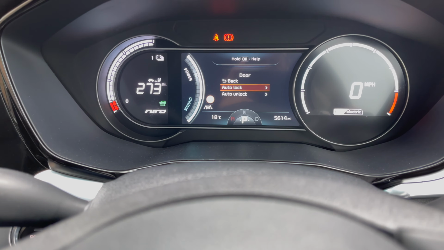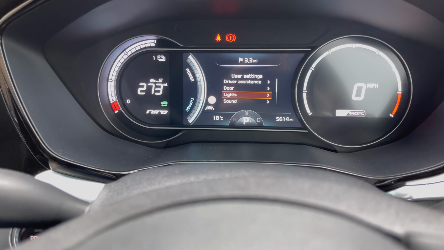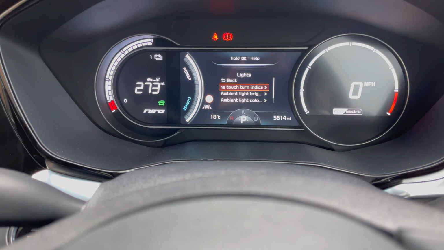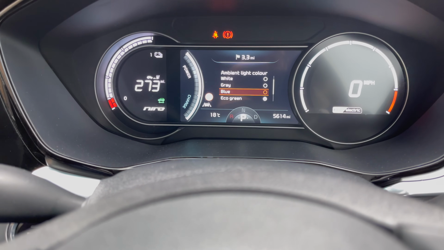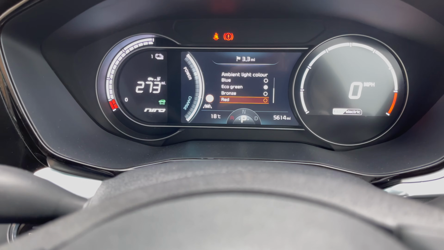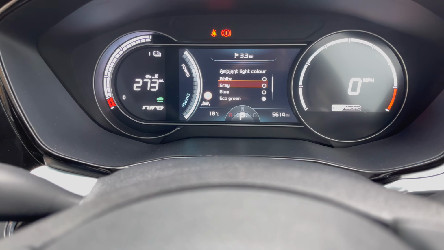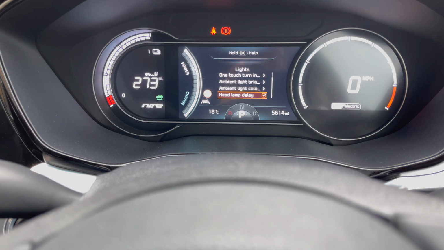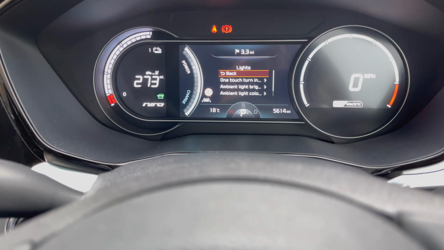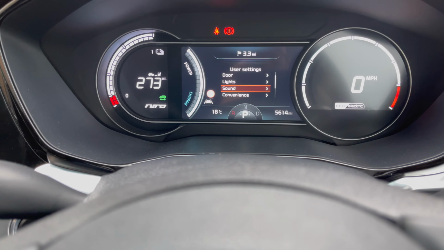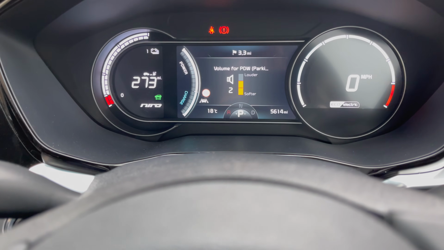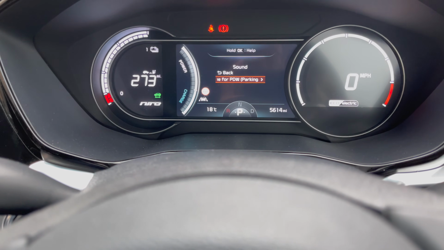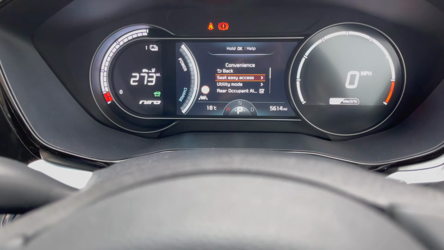Door settings, I want it to auto lock, auto unlock, lights, one touch turn indicators, ambient light brightness, ambient light colors. I mentioned this earlier, but we got bronze, red, eco green, blue and gray and white. And your headlamp delay as well. We got our sound, so you can change that for the parking. How loud do we want the parking information? It's probably loud enough.